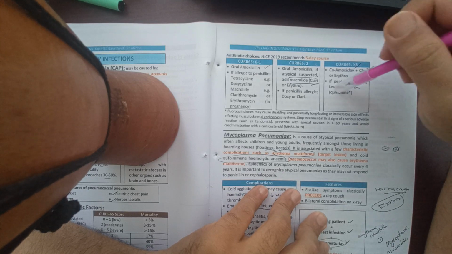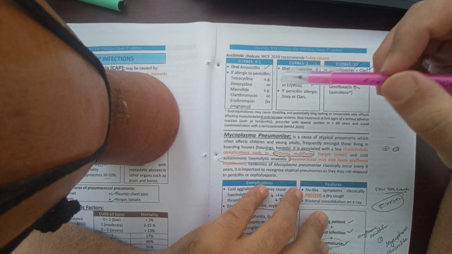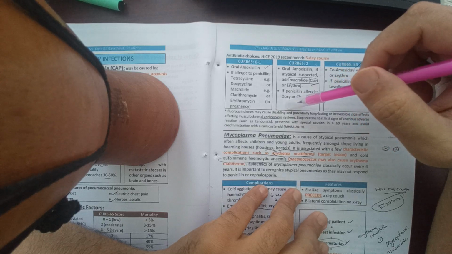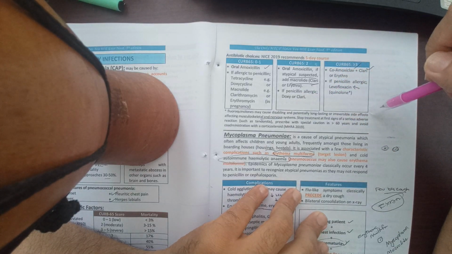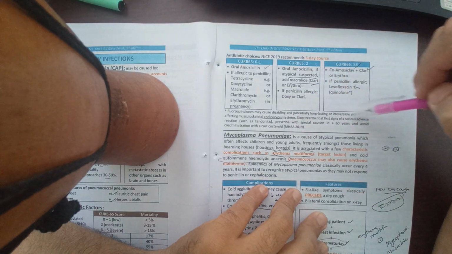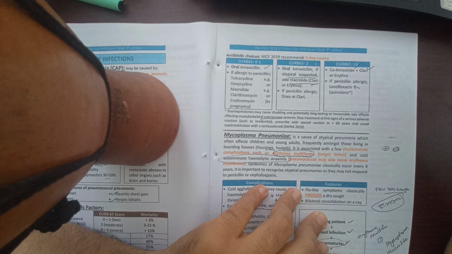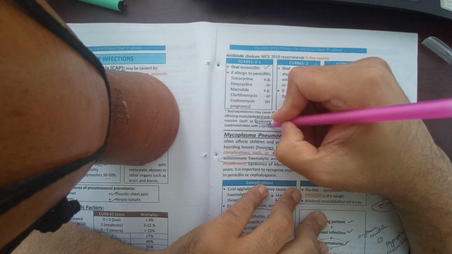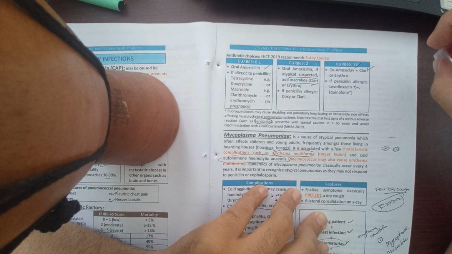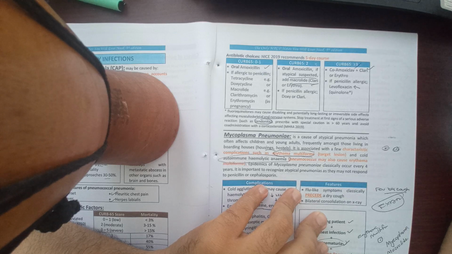If penicillin allergic, levofloxacin. Fluoroquinolones may cause disabling and potentially long-lasting or irreversible side effects affecting the musculoskeletal and nervous systems. Stop treatment at first signs of adverse effect. This is tendonitis. Important. Tendonitis and fluoroquinolones: prescribe with special caution in those over 60 years old and avoid co-administration with corticosteroids.